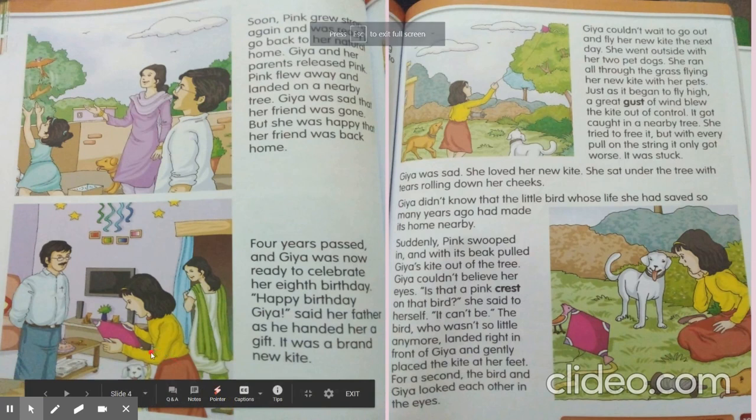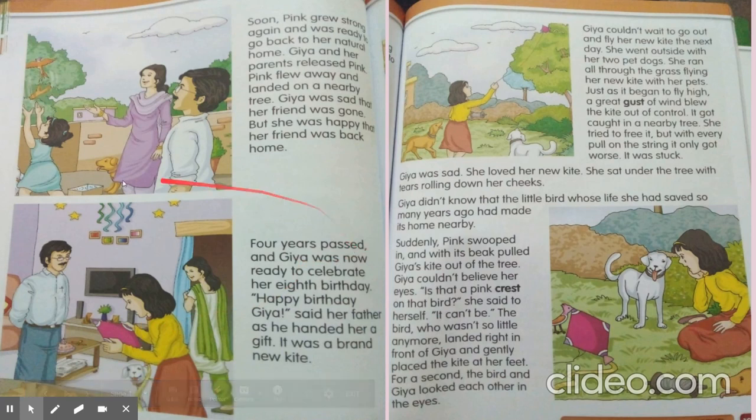So if you see the picture here, children, there is a difference, right? Gia has grown up. So 4 years passed. In the story, it is past 4 years. From the little girl, she has grown into a slightly bigger girl and she's now 8 years old. Four years passed and Gia was now ready to celebrate her 8th birthday.